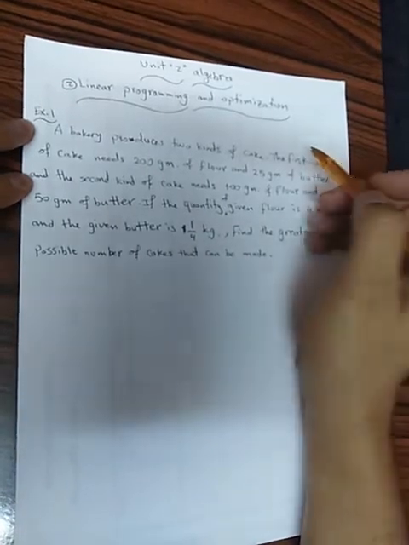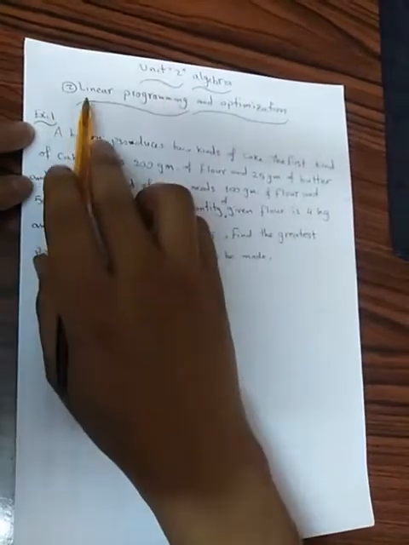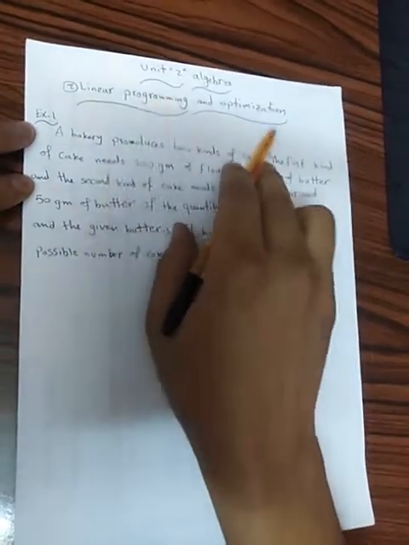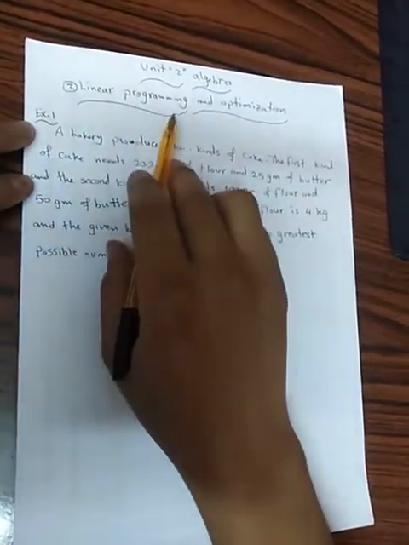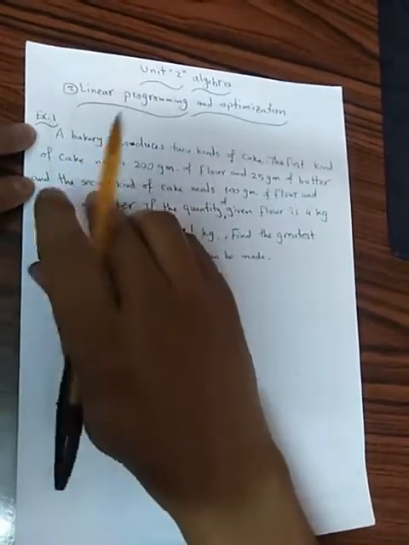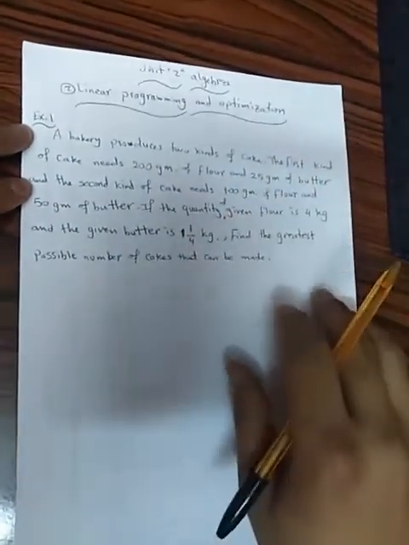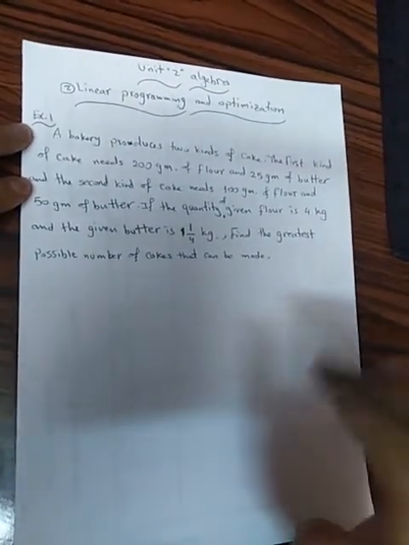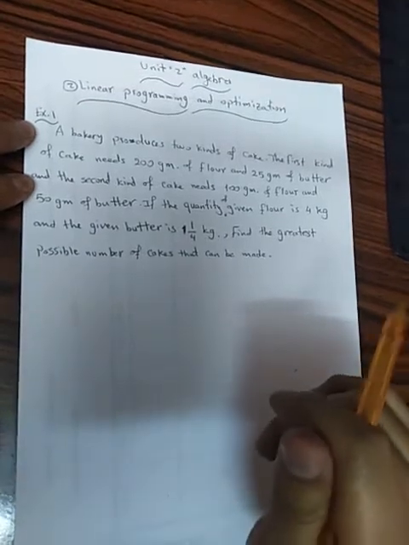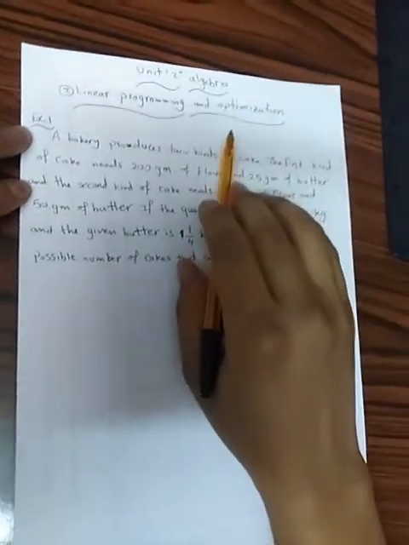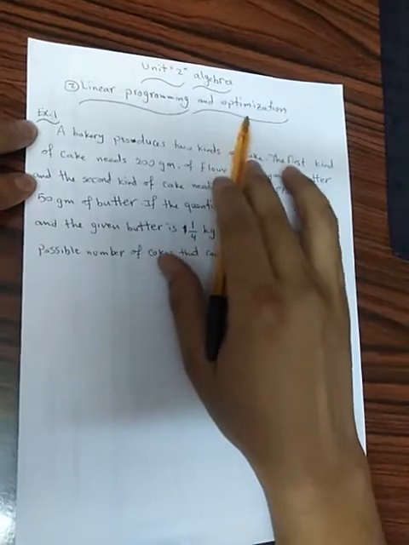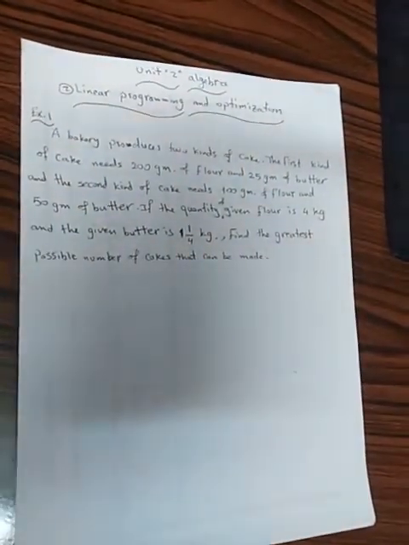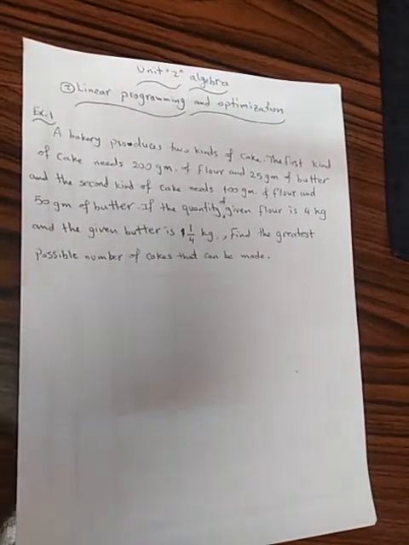The last lesson in the algebra section, Unit 2. Its title is Linear Programming and Optimization. In this lesson, we will use the previous lesson, which was solving inequalities, to get the best solution. That means optimization. Optimization means getting the best solution or the best answer.